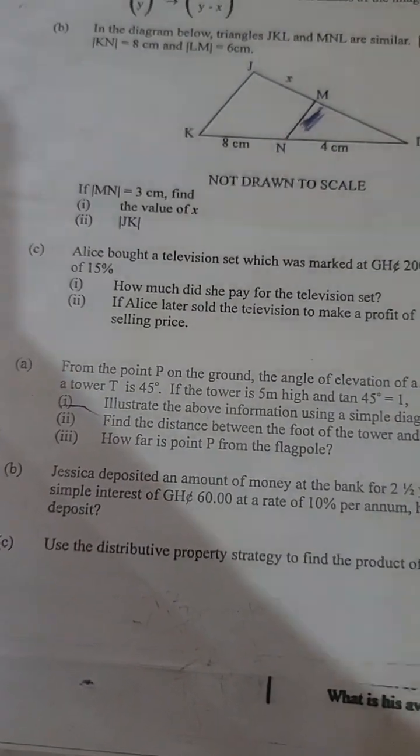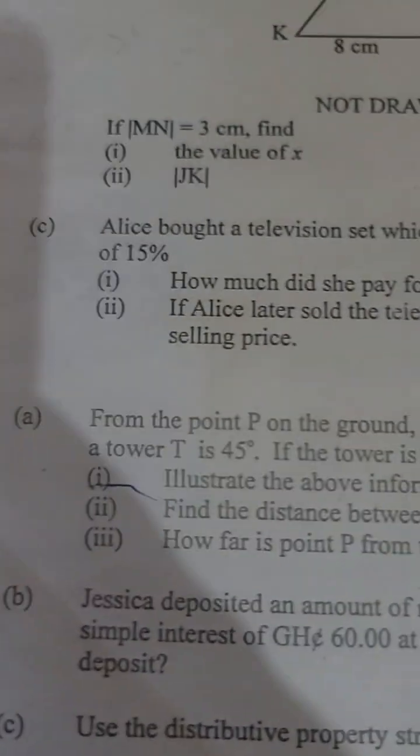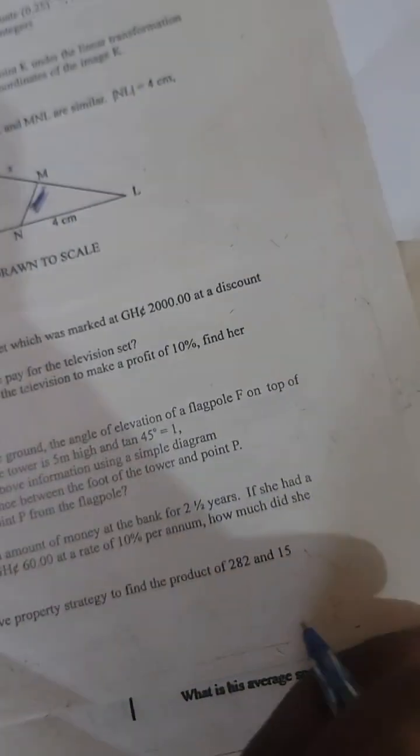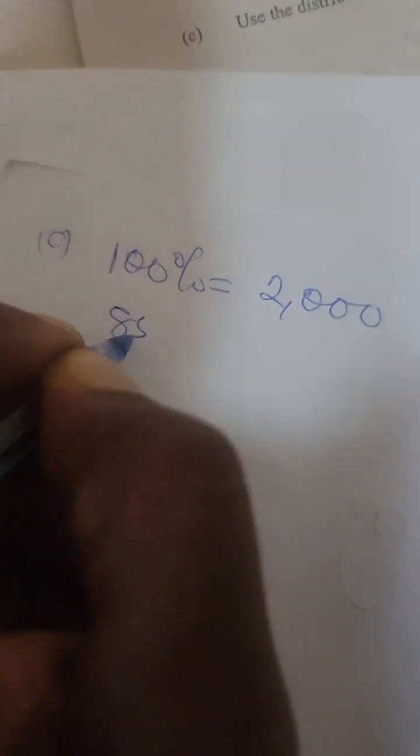Now we go to question number C. Alice bought a television set which was marked at 2,000 cedis at a discount of 15%. How much did she pay for the television set? So let's take that one first. The marked price is 2,000, and that is always equivalent to 100%. Then the discount is 15%, so it means that the 100% was reduced by 15. So actually she's going to pay 100 minus 15%, and that is 85%.